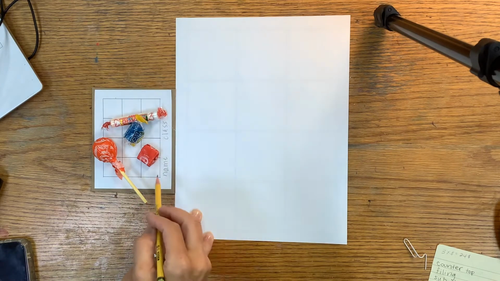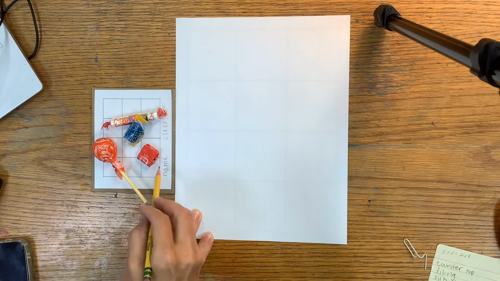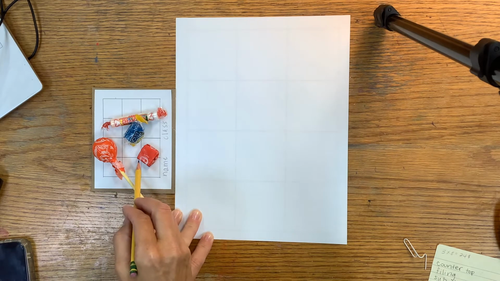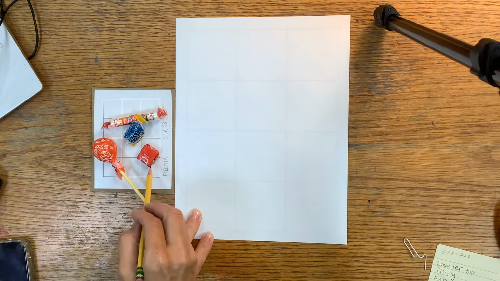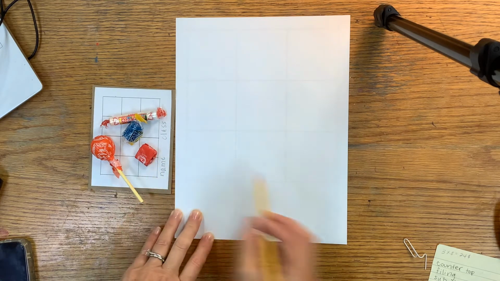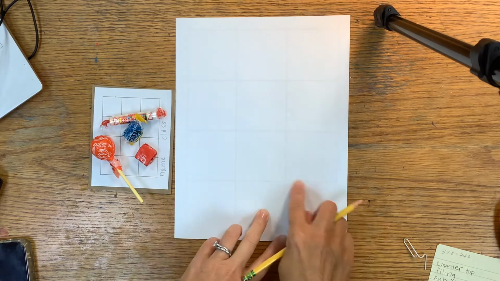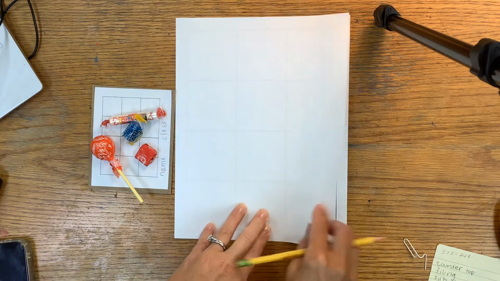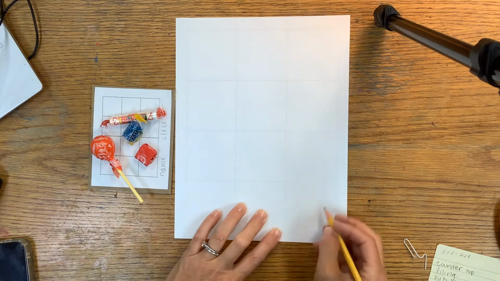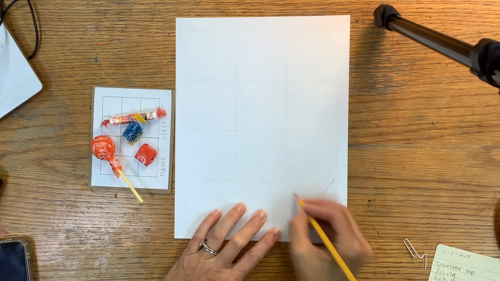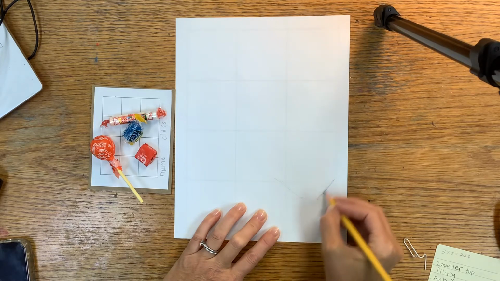For instance, if you see this little rectangle over here on my candy board, this candy comes down into the middle of this rectangle at about just a tiny bit over from the side. So if I go over to this coordinating rectangle on my drawing paper, which you can see through your paper, you should be able to figure out where that goes right there.